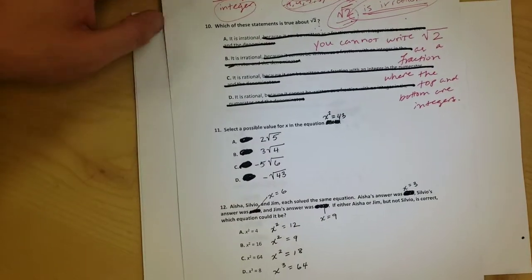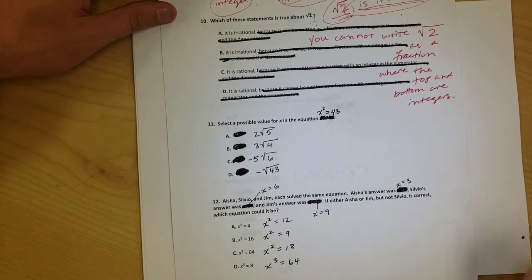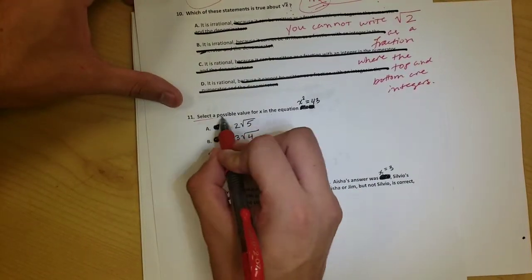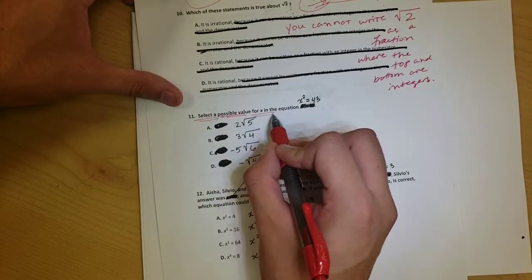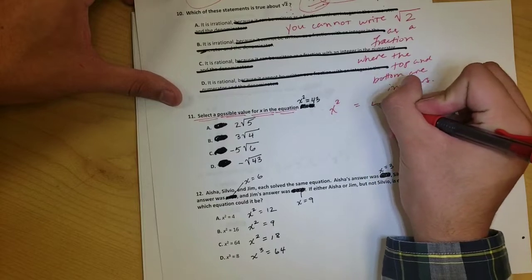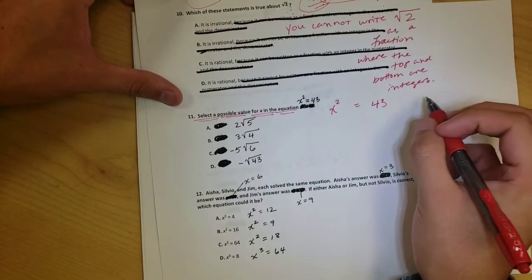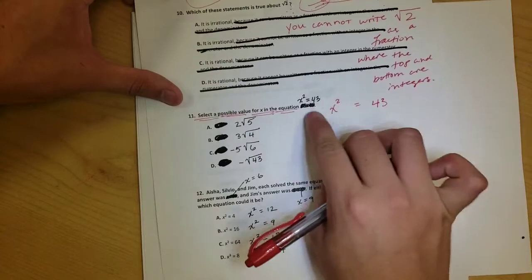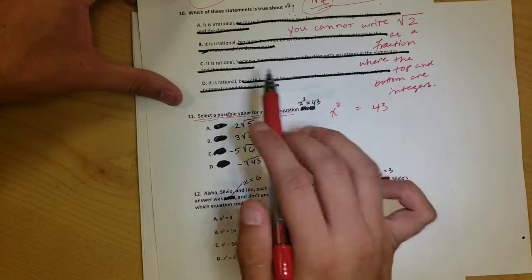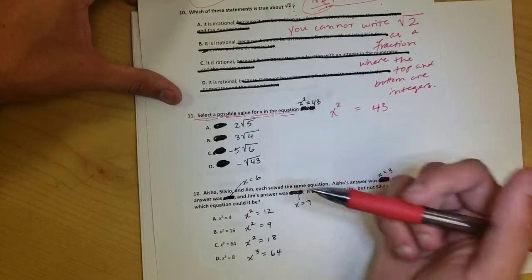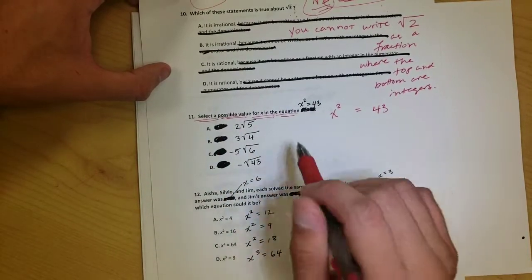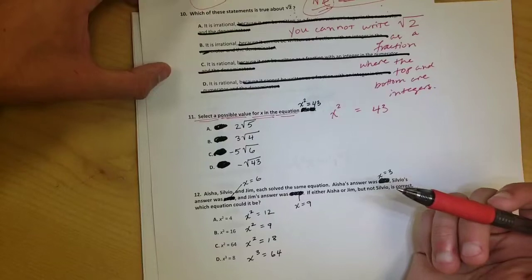This next one is saying select a possible value for x in the equation x squared equals 43. If they want a possible value for x in this equation, I think they're asking for a value for x that will make this equation true. The way you can do that is to find a solution. So this is just another way of saying what's a possible solution for x. There are different words to use when asking these kinds of questions, but it's the same thing.